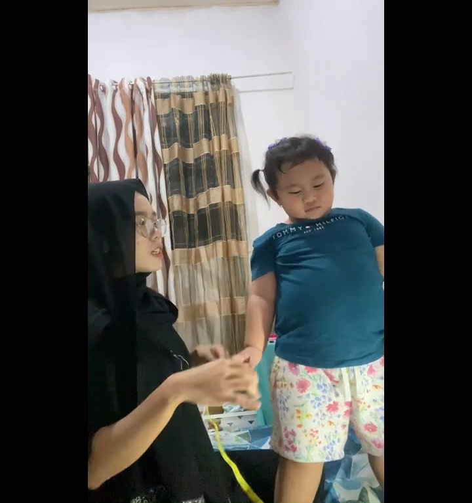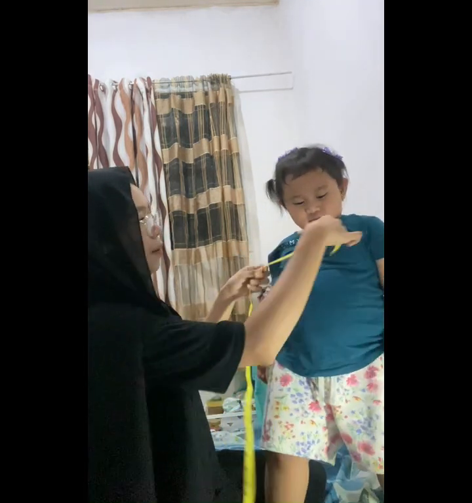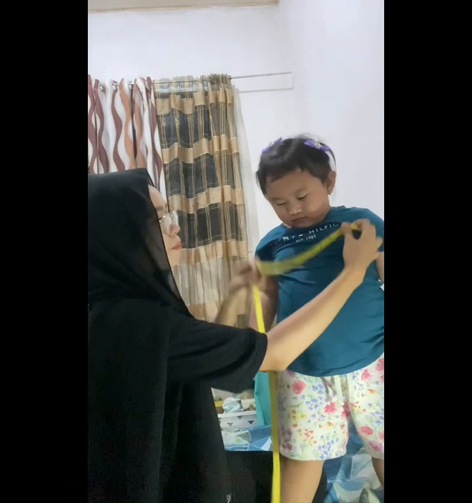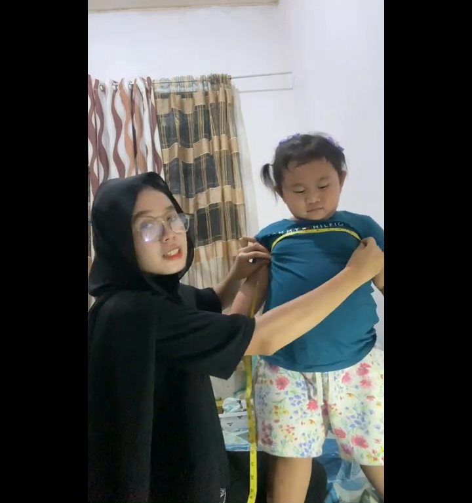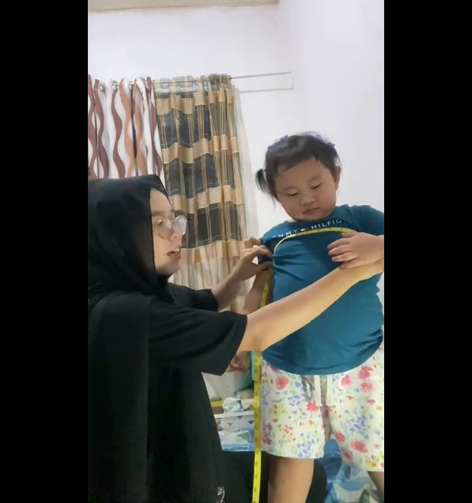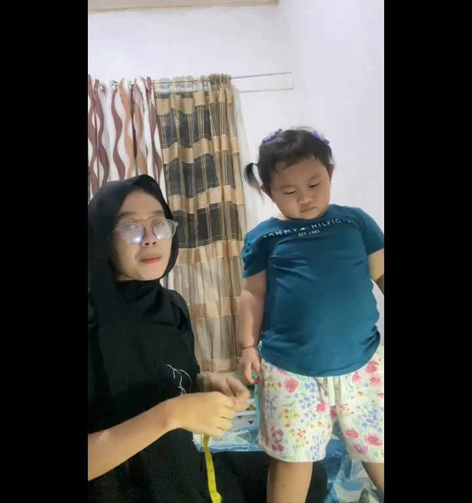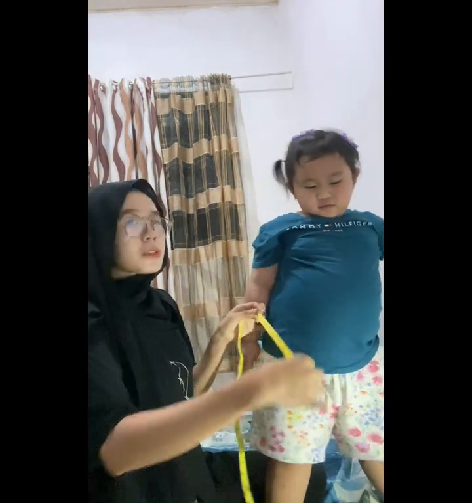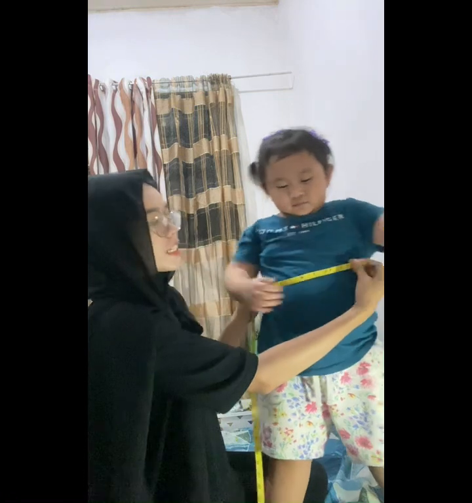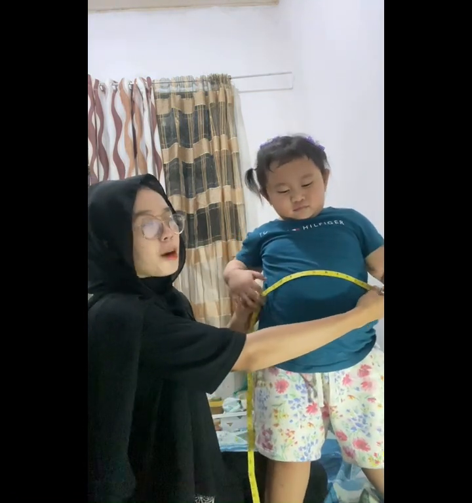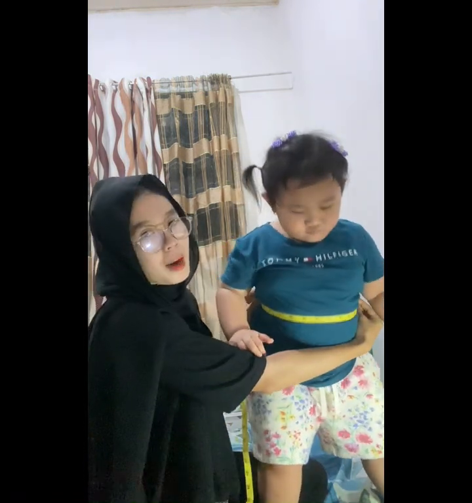The next is the upper bust. The upper bust is measured just like this, at the upper part. This is the upper bust. Then the next one is the lower bust. The lower bust is just the opposite of the upper bust, which is it must be lower from the armpit. So this is the lower bust.